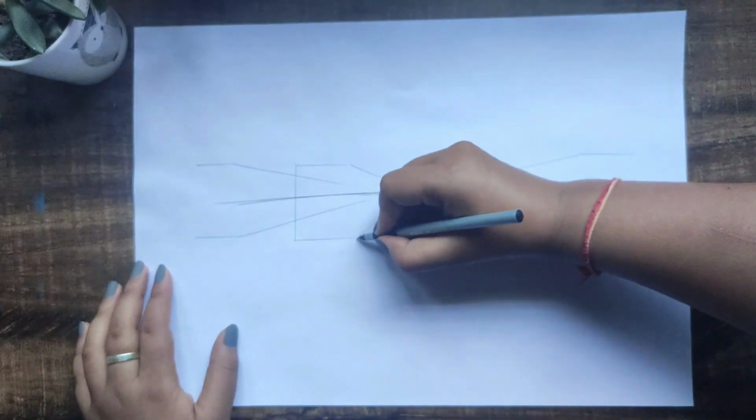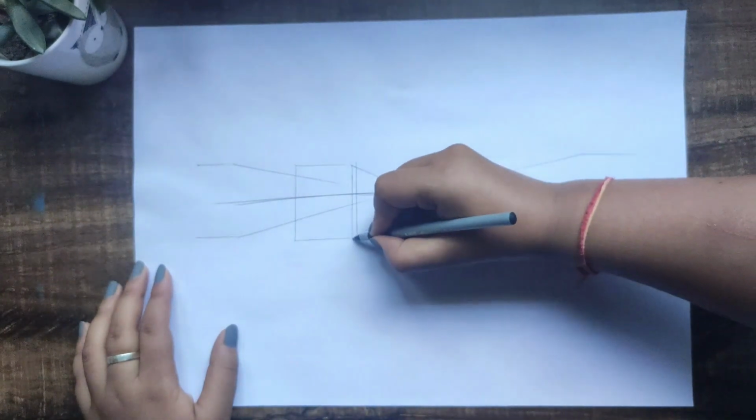Now we will join all the points together to create the front plane of the cube.